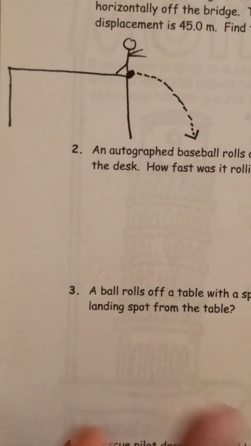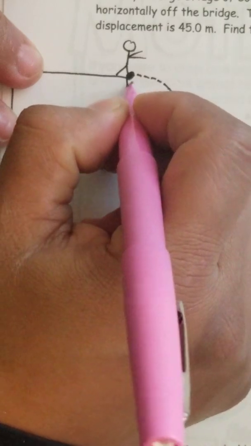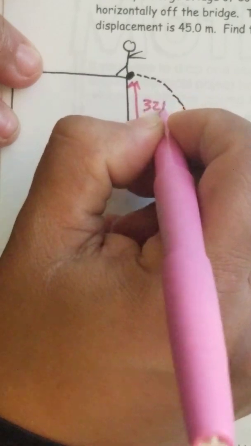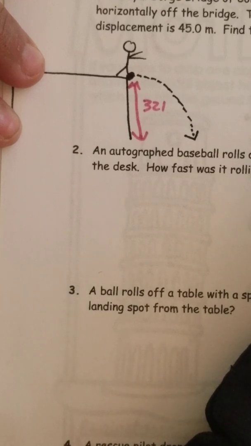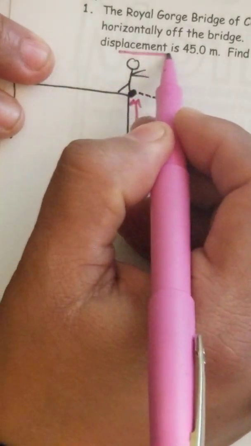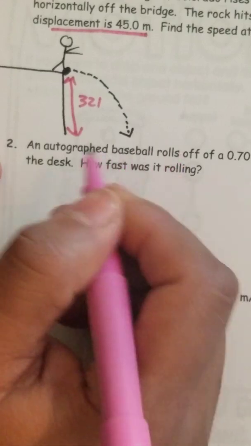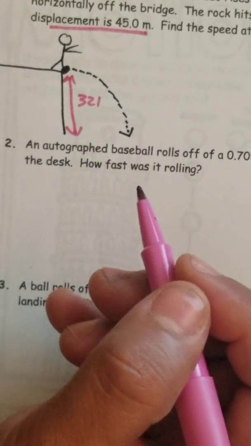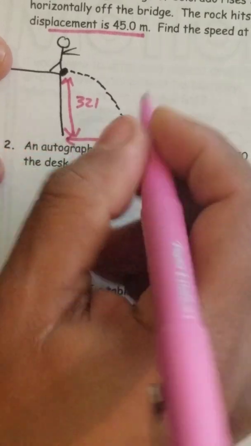Now, they told us a little bit of information. They told us that this bridge is 321 meters above the ground. Vectors or arrows are going to help you. 321 meters. They also told you that the magnitude, which is the number of the horizontal displacement, is 45 meters. Horizontal, what direction is horizontal? Side to side, right? Not vertical. Vertical's up and down. We're going to use the words horizontal and vertical all the time now. So from here to here, this distance is 45.